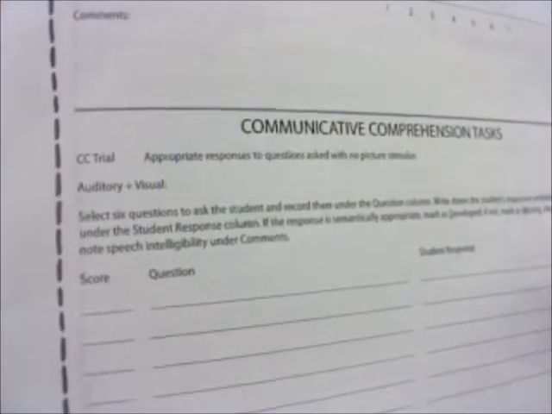The linguistic perception tasks, and the communicative comprehension tasks, where you write down the student's response verbatim.